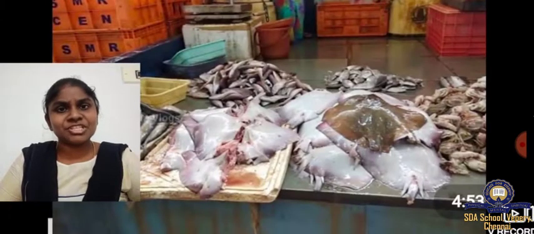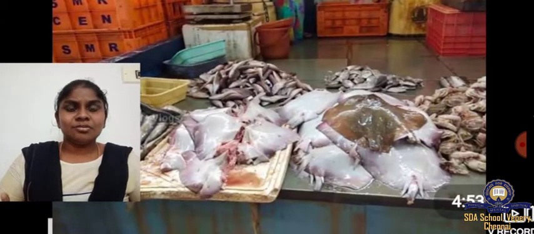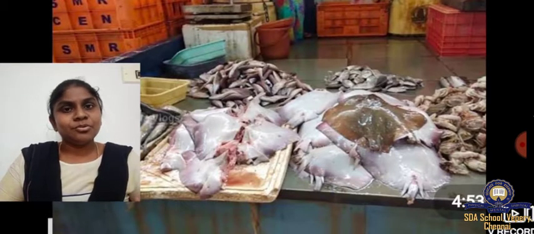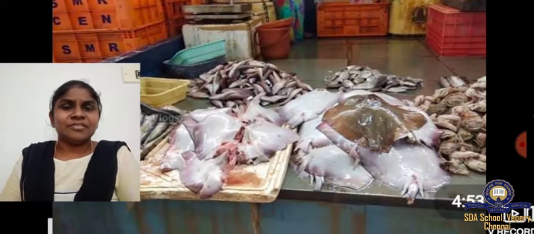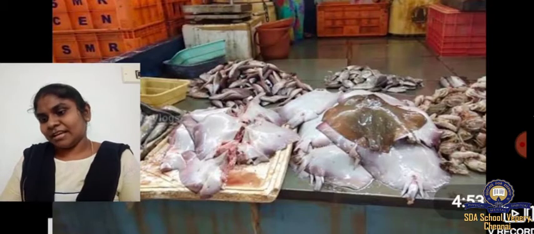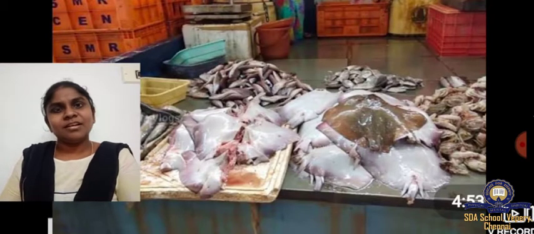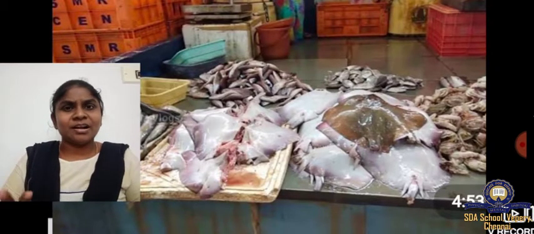And then fish. We eat many varieties of fishes. When you go to the market, you can see a variety of fishes available. Fish, prawns, crab, and then you can see many varieties of fishes like sankara, valamin, like that.